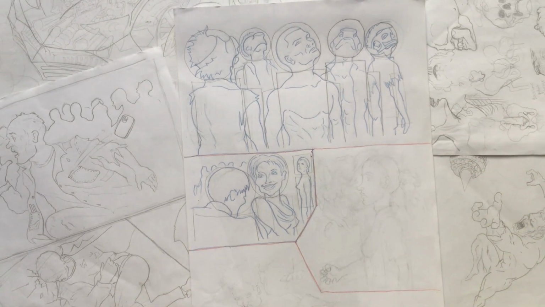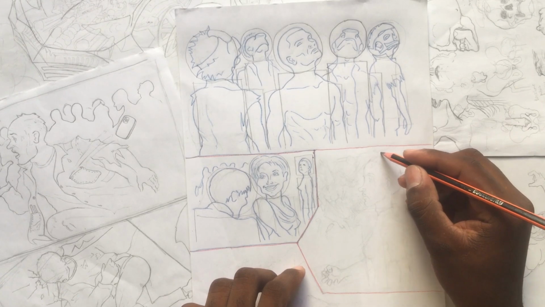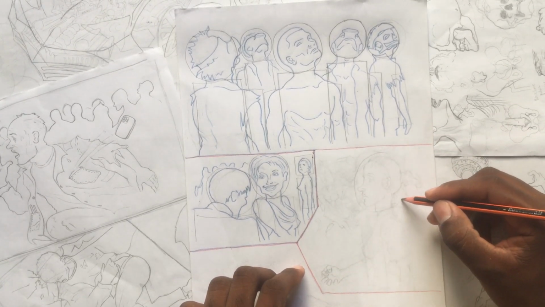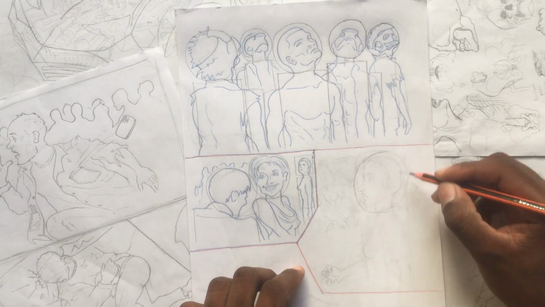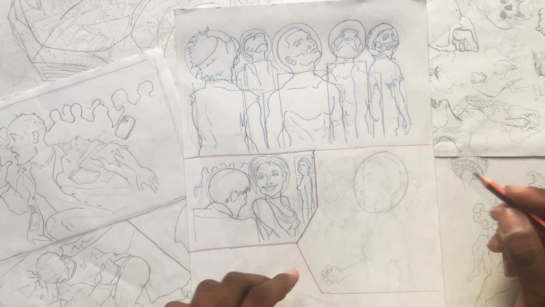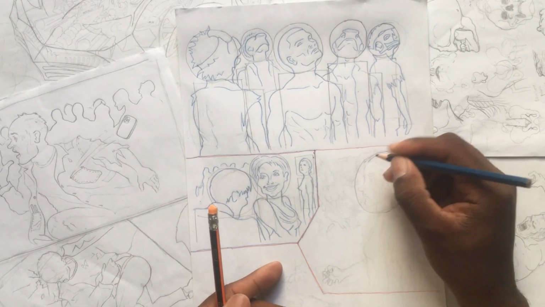Now let's move on to the second last scene. So second last scene again, you circle. Around the circle. Simple circle. And from this circle we can draw her face.